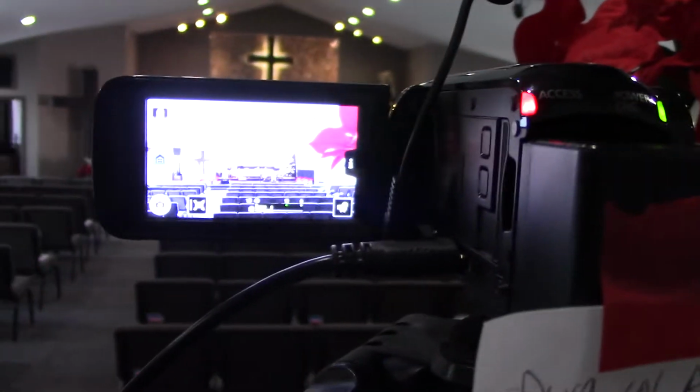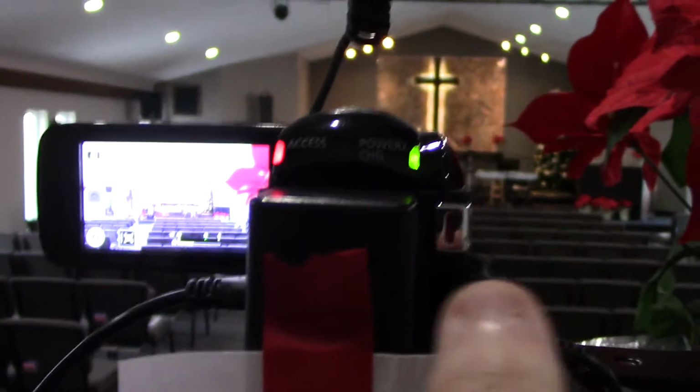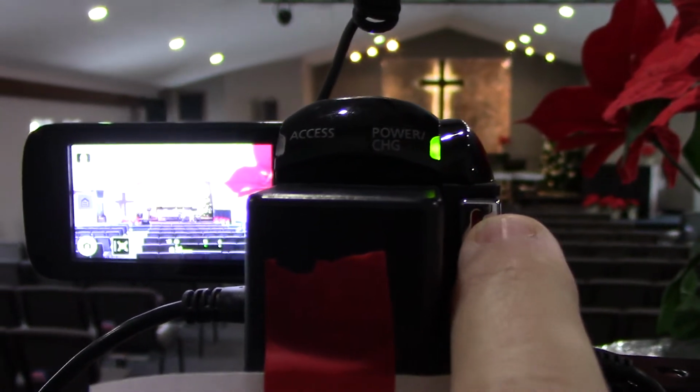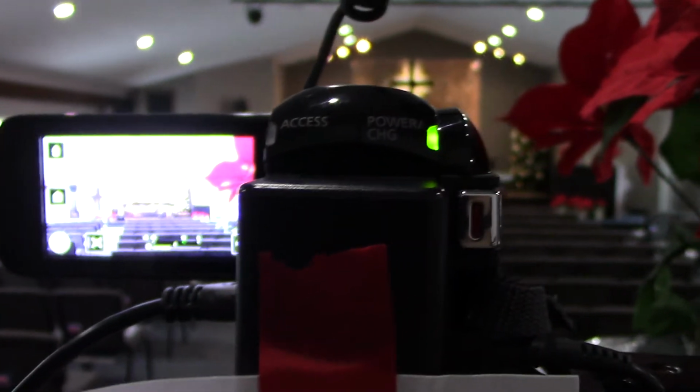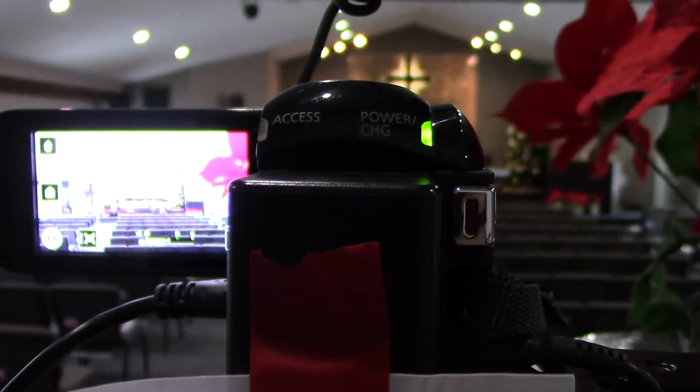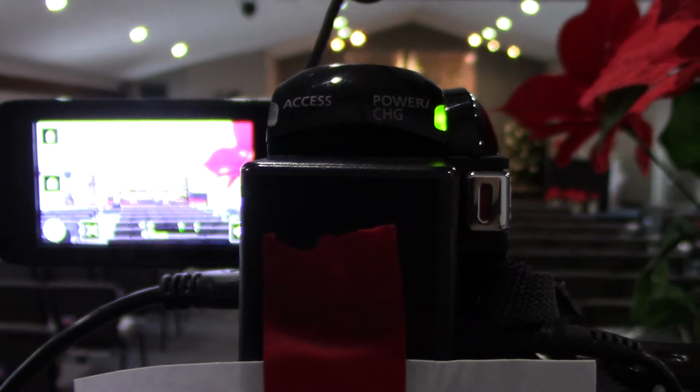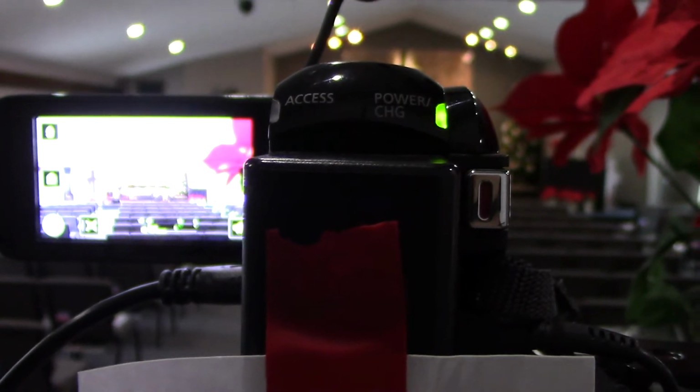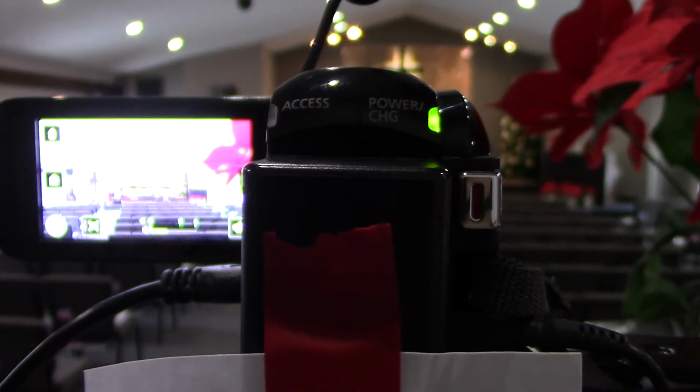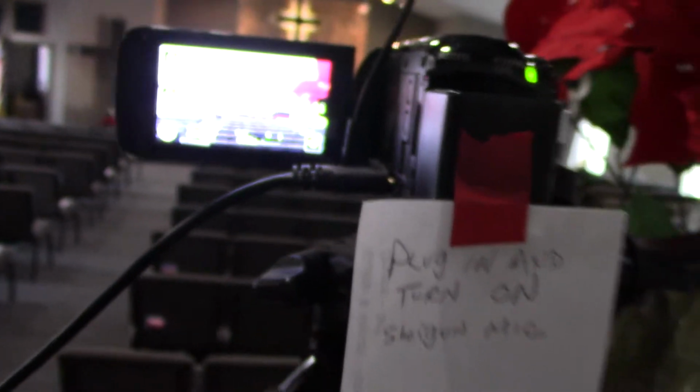So I'm going to go ahead and turn that back off. So even though it's not recording, it's going back to a white square, it is still sending the signal.